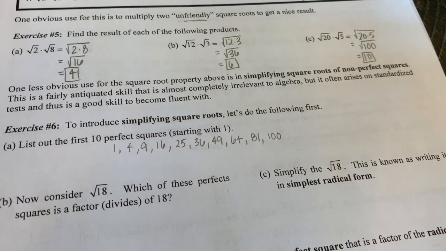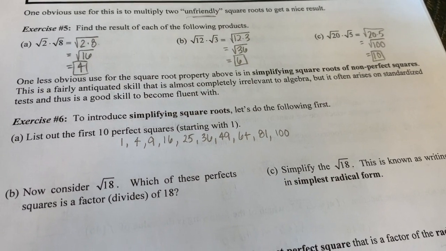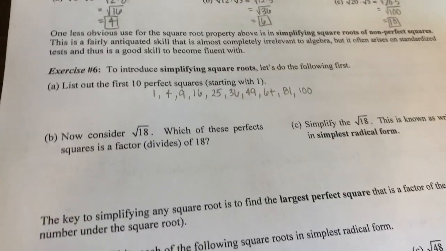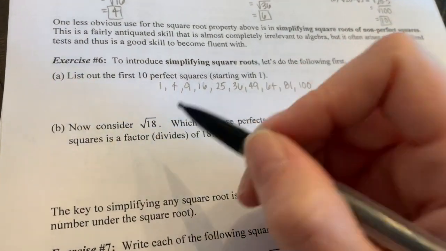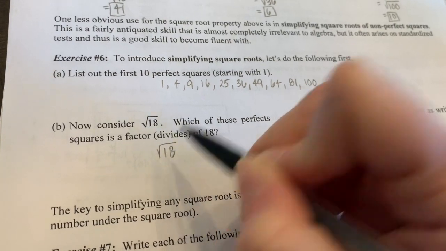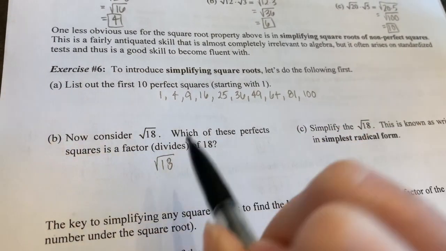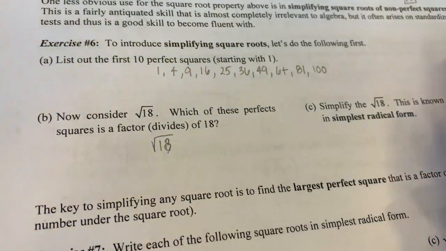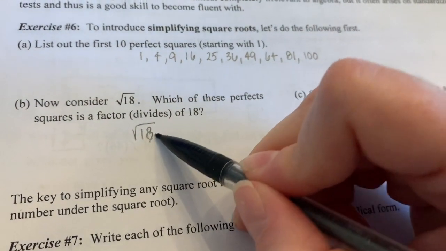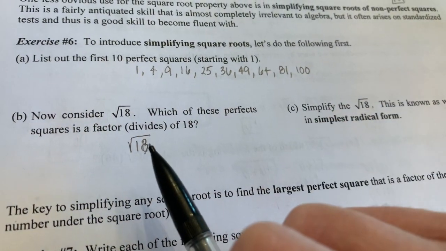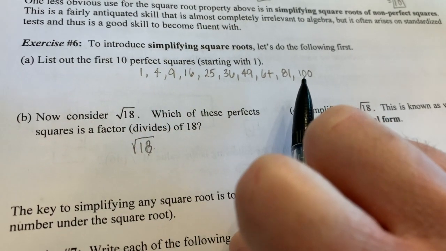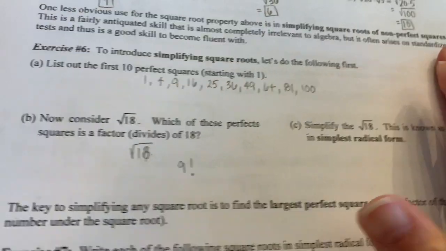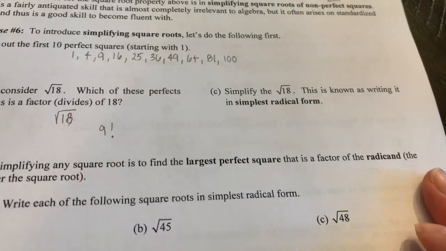What we're going to do is use our perfect squares to help us simplify the square roots that are not perfect. For example, the square root of 18. What I want to think about when I simplify is, are there any actual perfect squares that are factors of the number in here? In other words, I can divide this number by that number. So I'm looking at 18, and I'm thinking, what can I divide 18 by that's a perfect square? And I should notice that it's 9. Okay? So we're going to actually simplify this.